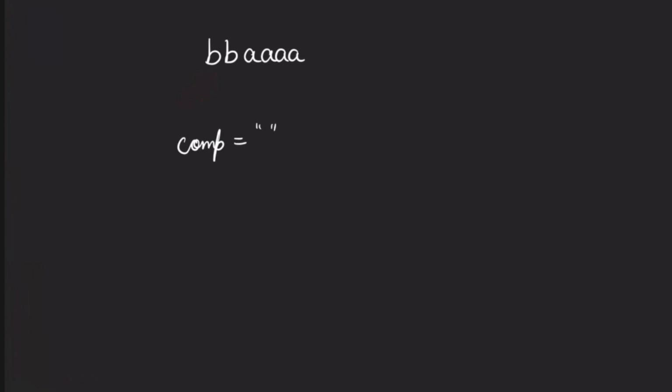So what this statement is saying, it is very simple. The first character is B, right? How many times is it appearing? 2 times. So in your resultant string, you need to add the frequency of B, that is 2, followed by the character B. So for this part of the string, you append 2B. Then you have this A. A is coming 4 times here, so you append 4A in your comp. So your answer will be 2B4A. This is what they are asking you to return.